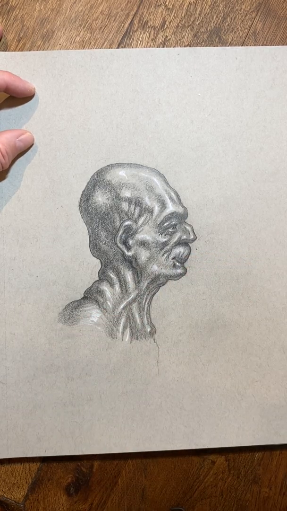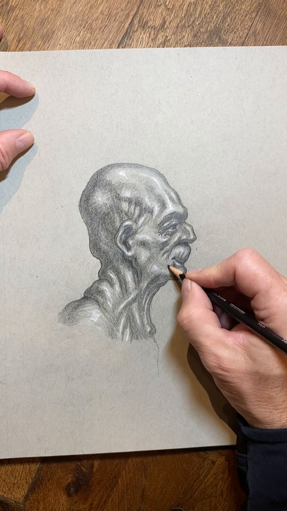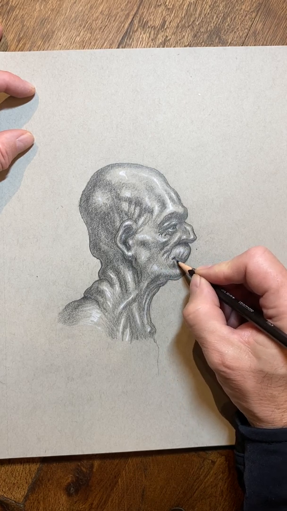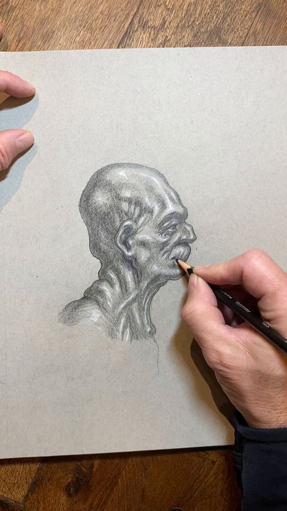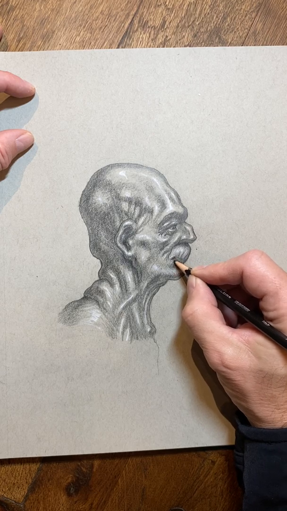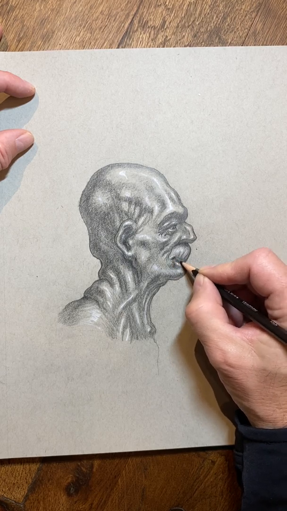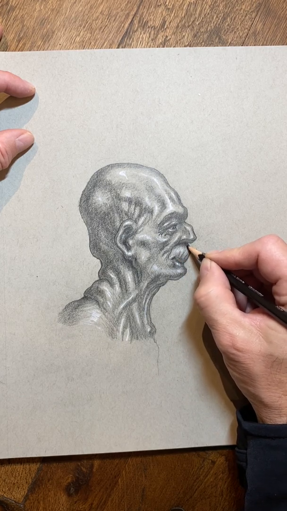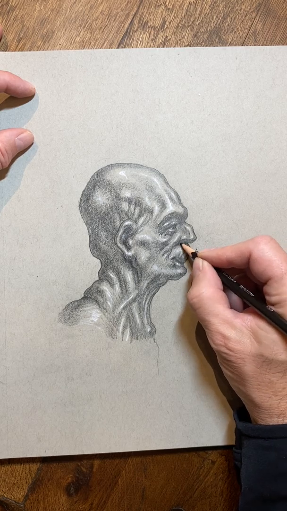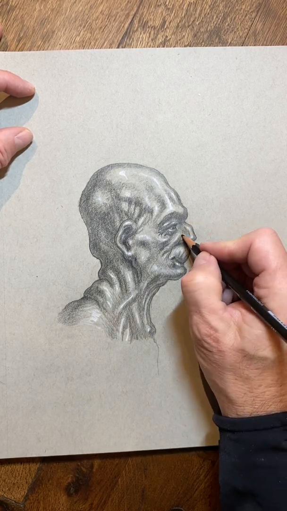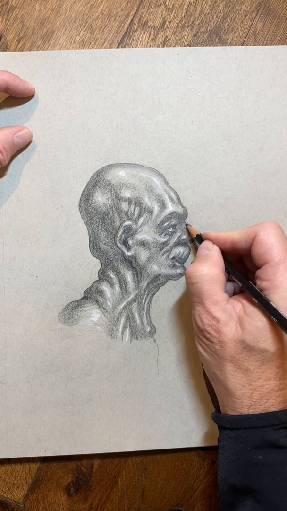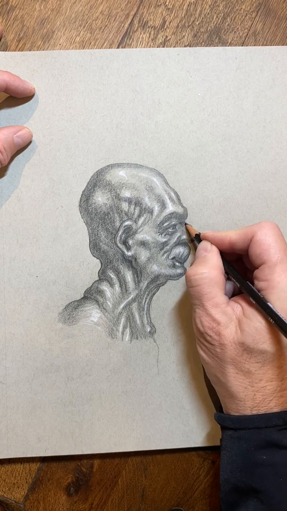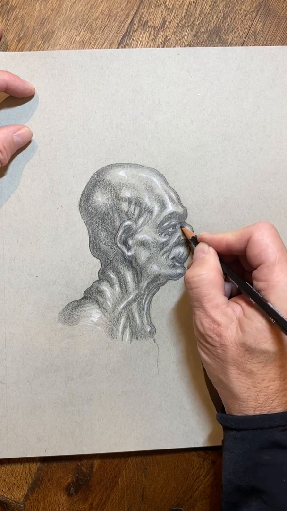So I can give him a little bit more of a smile there. There you go. With age comes wisdom. He's a happy guy. And I want to make that cast shadow in there a little darker.